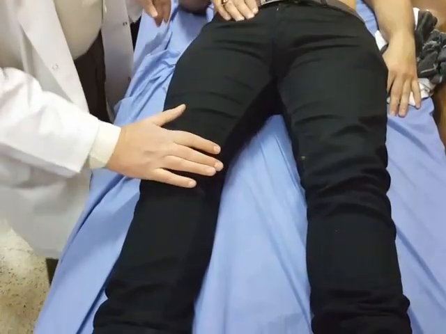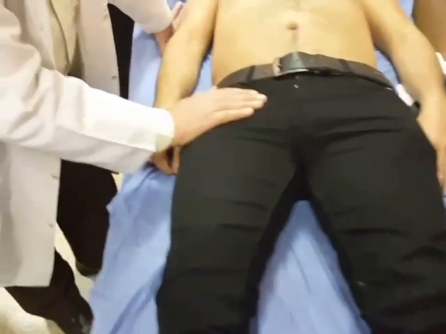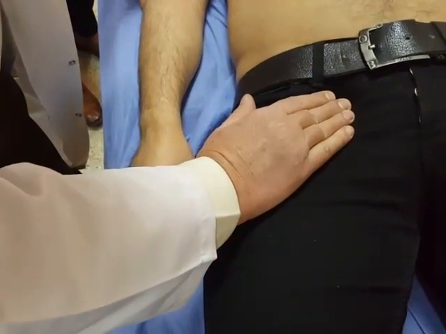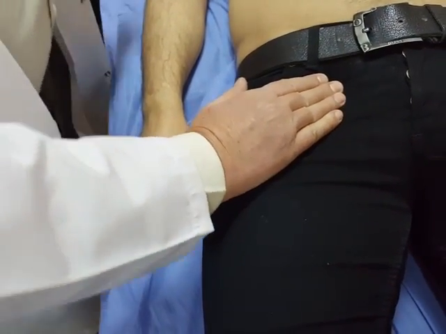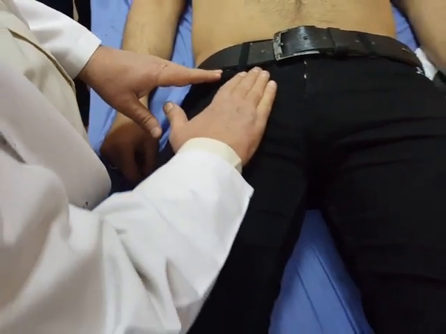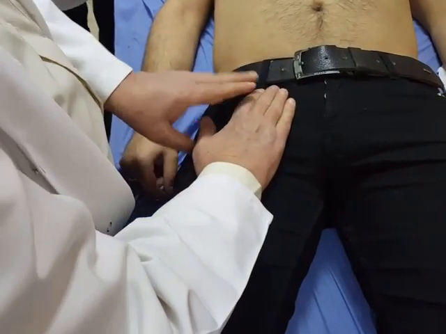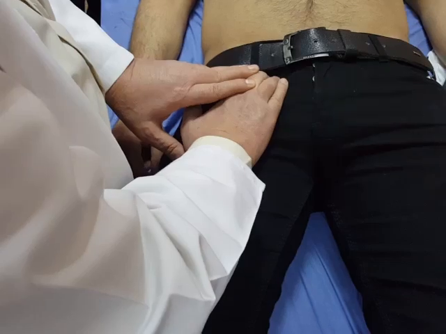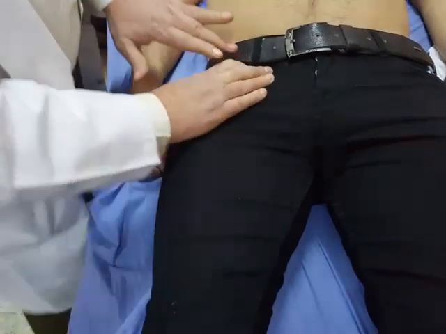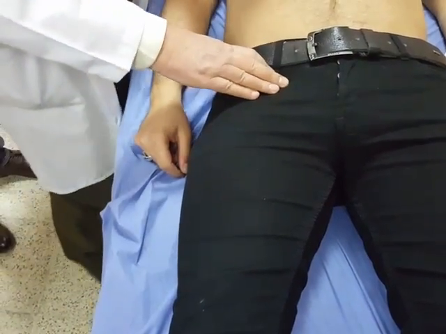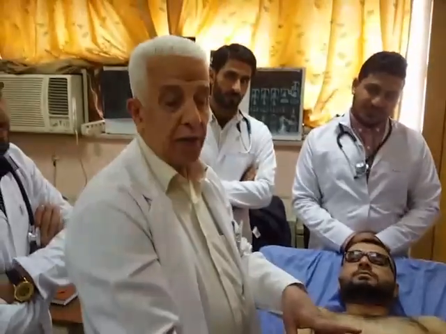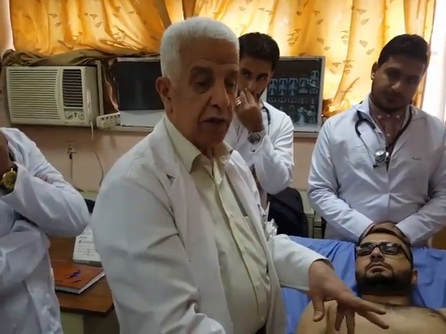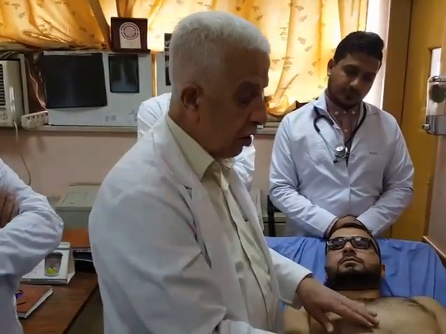If it is lost or not palpable, we look for the femoral. This is the way of looking for the femoral. And if it is lost, we look for the external iliac. We go above the ligament and push our finger down. If we couldn't palpate the internal iliac, we look for the aorta.